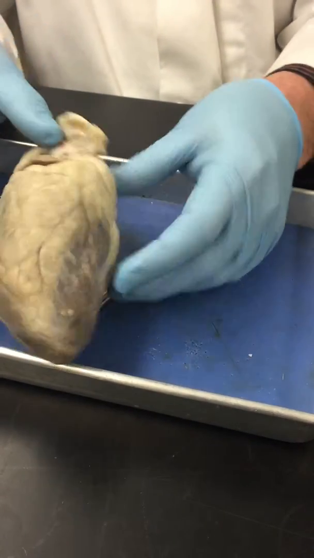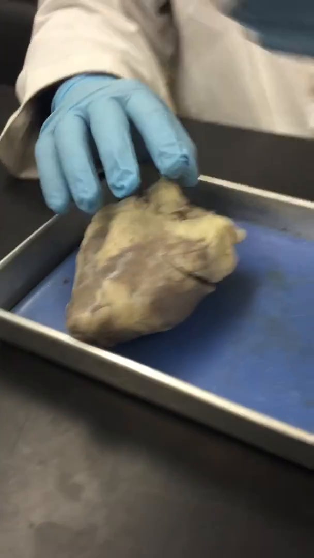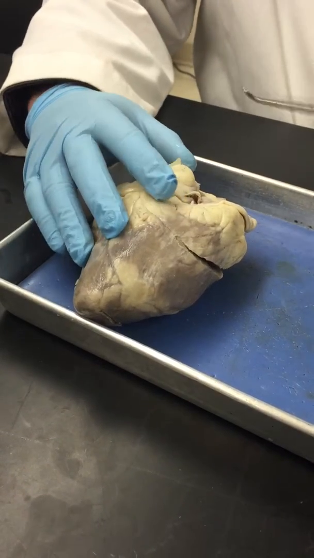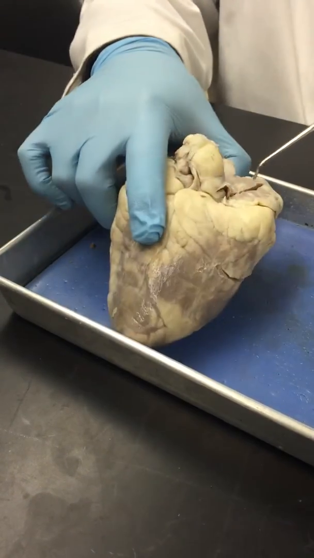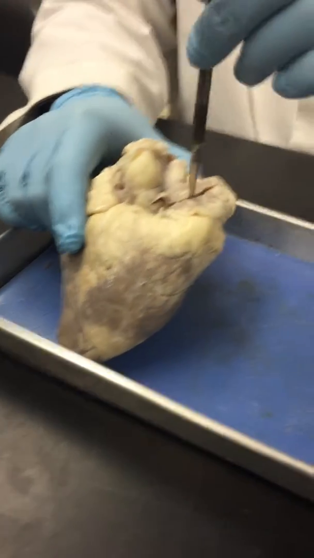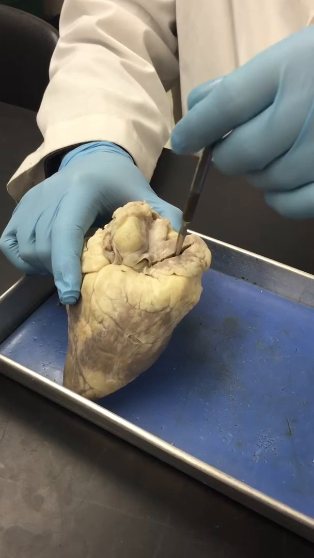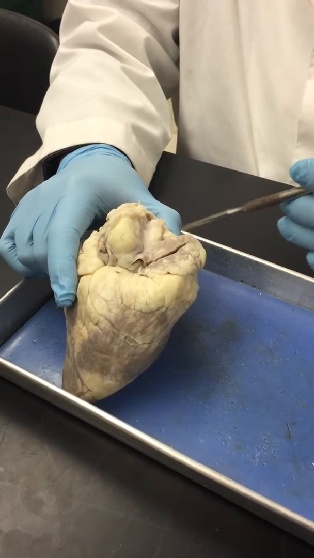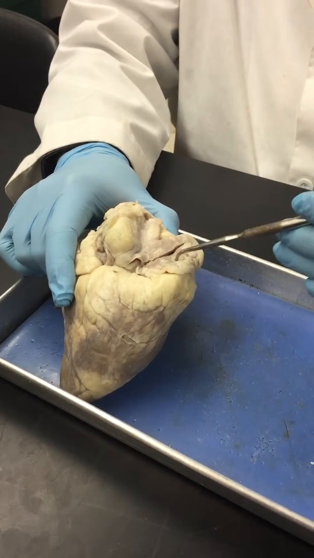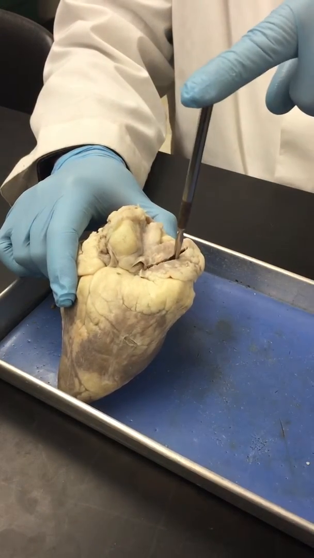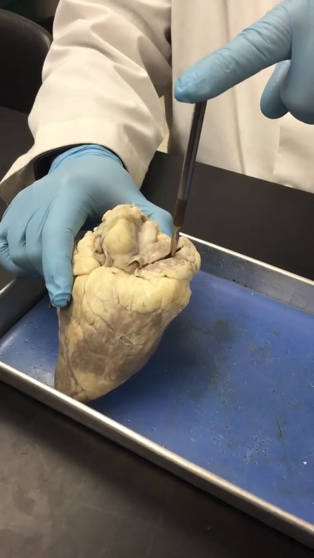All right, if I go to the dorsal side of the heart, I'm now looking for the superior vena cava. My probe right now is in the right atrium. Remember, the outer part of the atrium is called the auricle. So I'm touching the right auricle right now, but my probe is in the chamber that the auricle contains. That's the atrium.